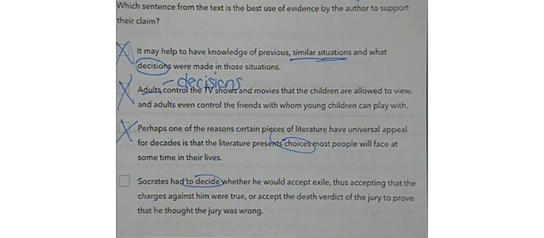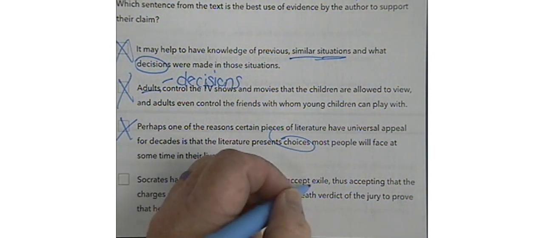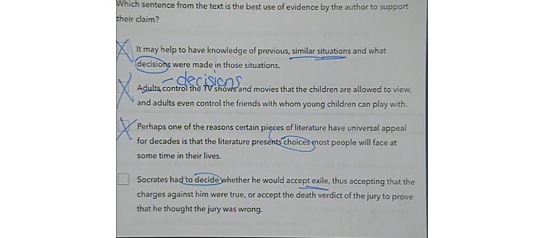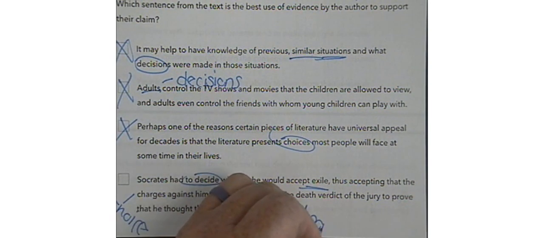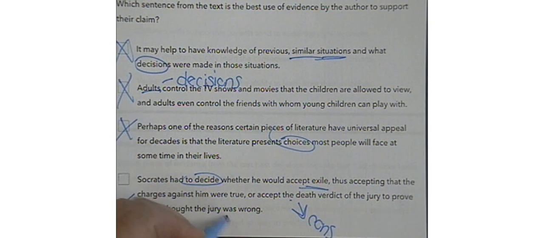D, Socrates had to decide, he had to make a choice, whether he would accept exile, thus accepting that the charges against him were true, or accept the death verdict of the jury to prove that he thought the jury was wrong. Okay, so this is worded differently, and it's actually backwards because this is the consequence he has to accept if he made the choice that the charges were true, or he had to accept the death verdict, which would be the consequence, if he chose that the jury was wrong.